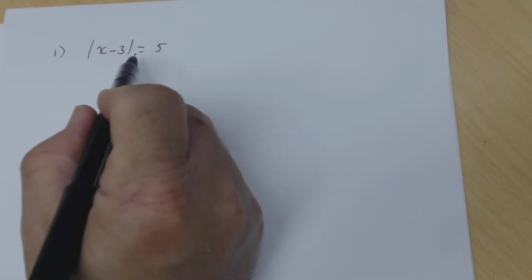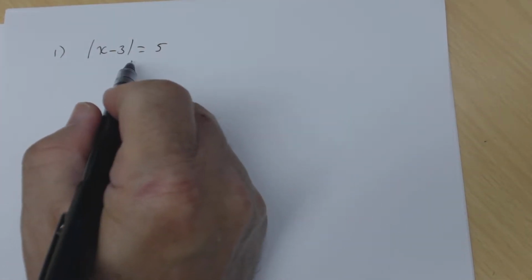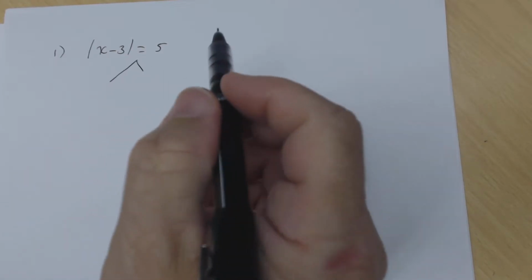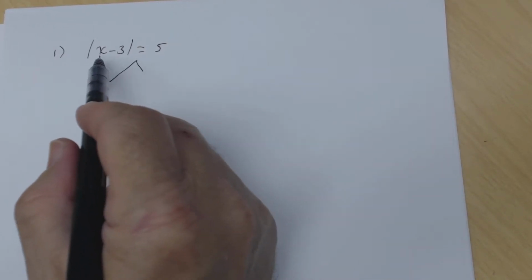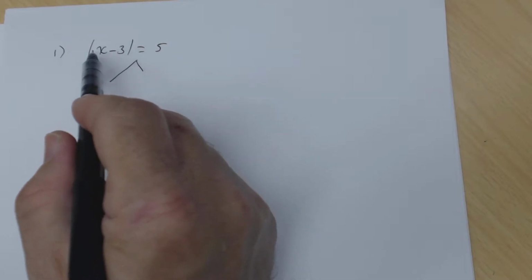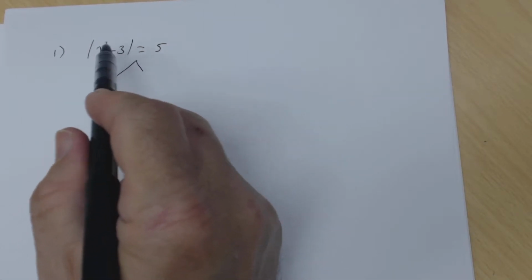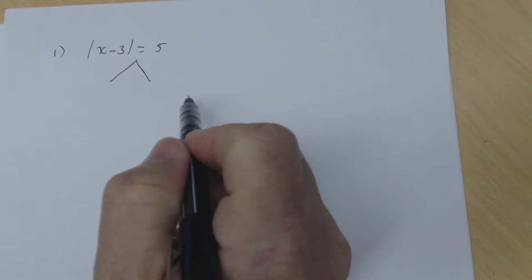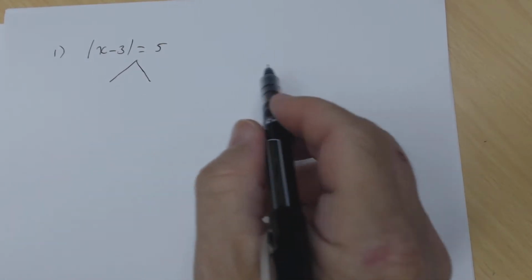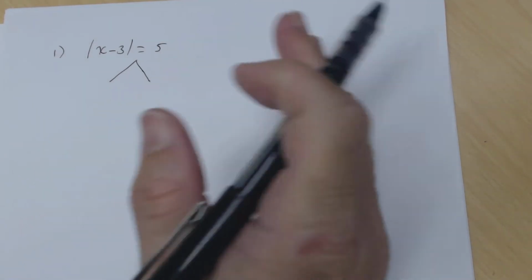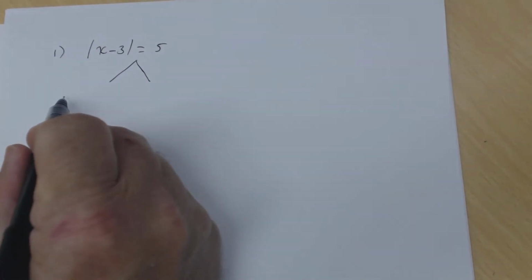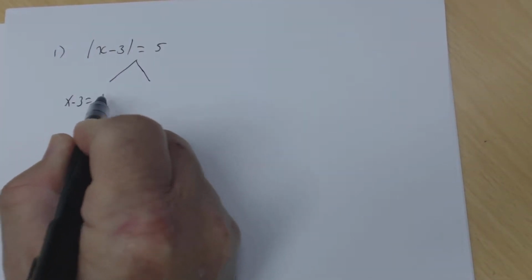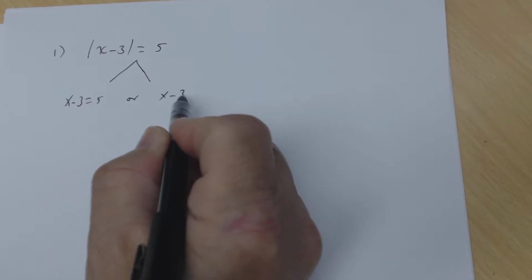Okay, so I want to know the absolute value of x minus 3 equal 5. So with that, what I'm asking is, what must the value of x be so that x minus 3 is 5 units from 0? Okay, so on the number line, 5 units from 0 would be to the right and to the left. So that's why you would say x minus 3 equals 5, or x minus 3 equals negative 5.